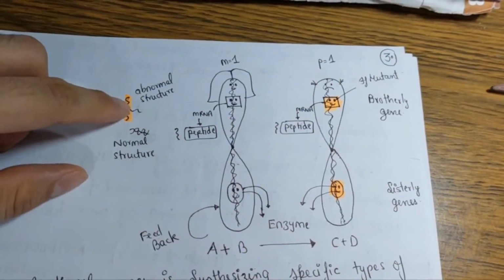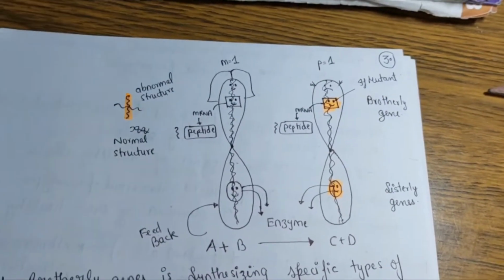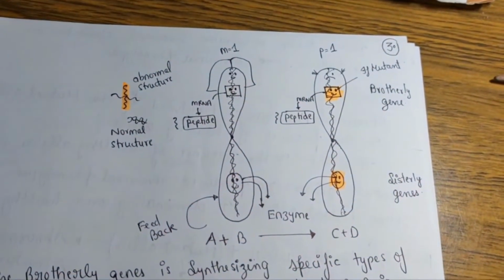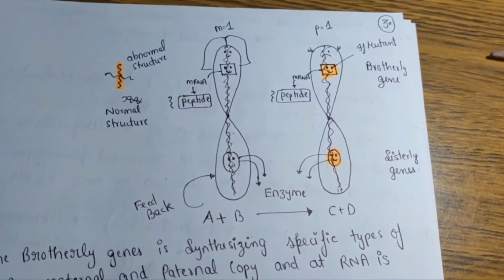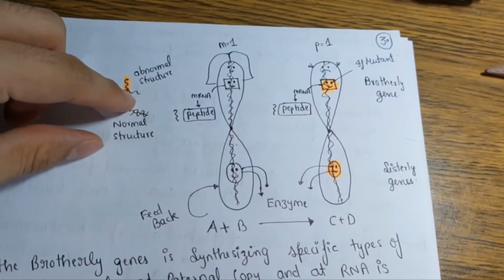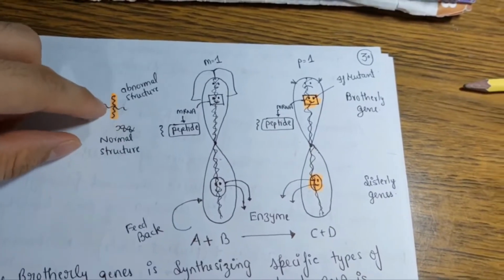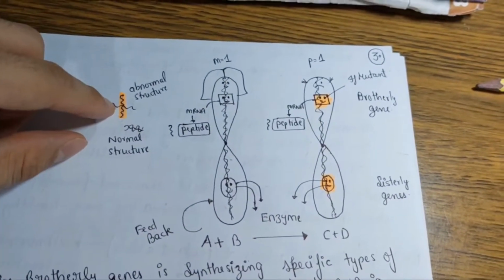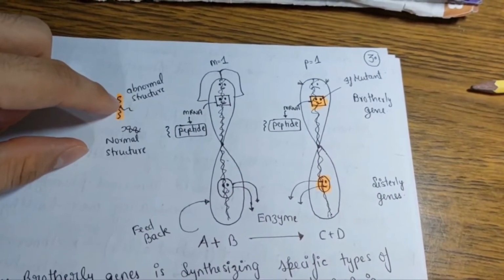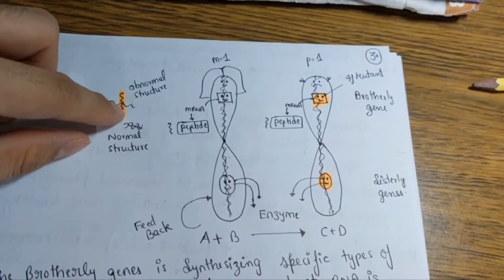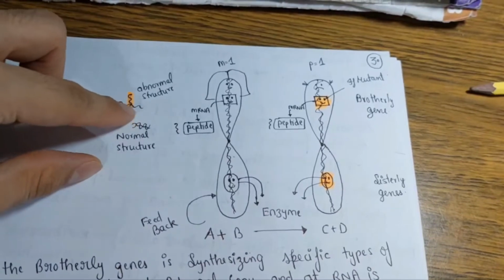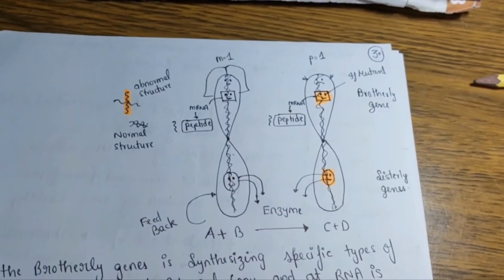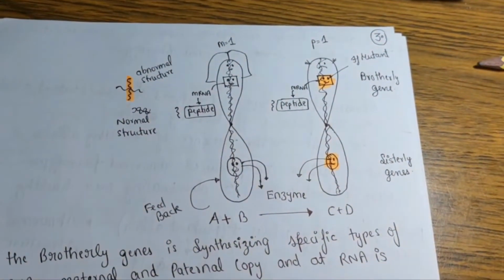the normal peptide and the abnormal peptide will react with each other, but the abnormal or mutant product will disrupt the healthy product also. In spite of the healthy product being present, there is some structural problem because the abnormal protein is manifesting its effect even on the normal product. So this was the brotherly gene effect.